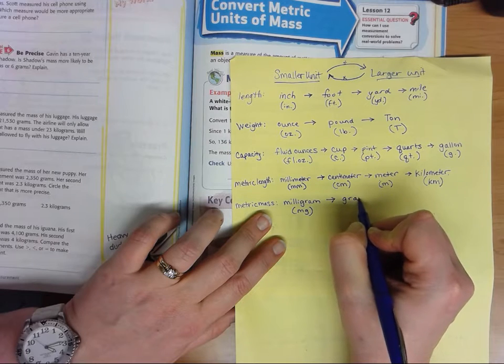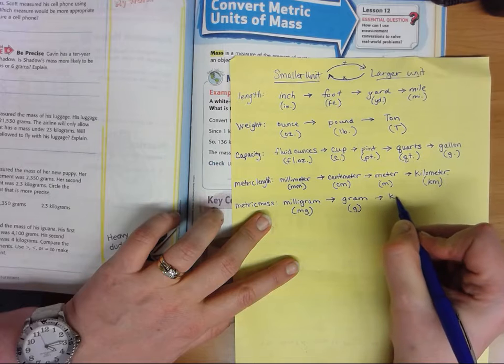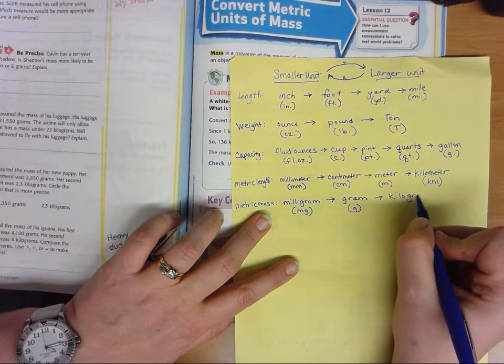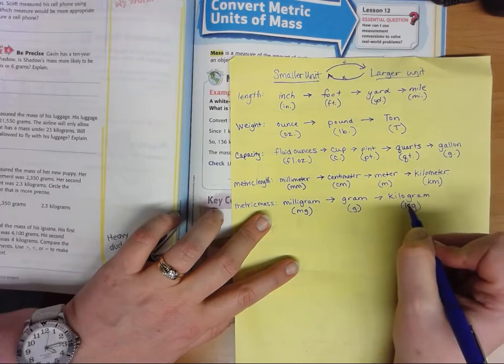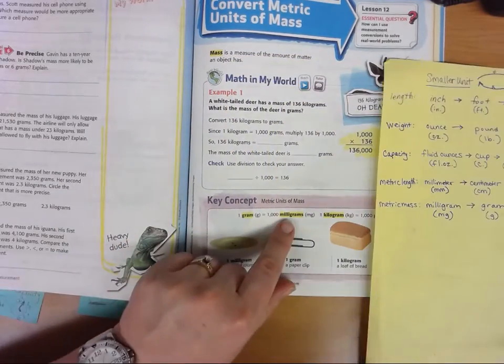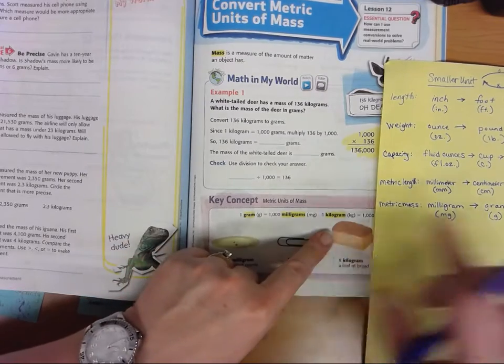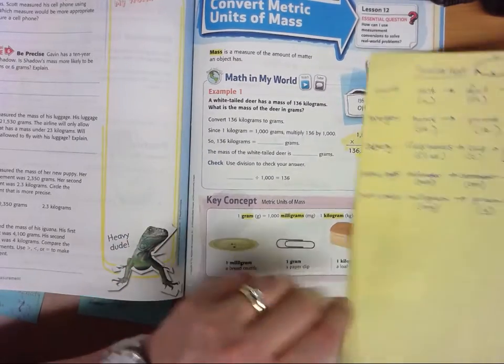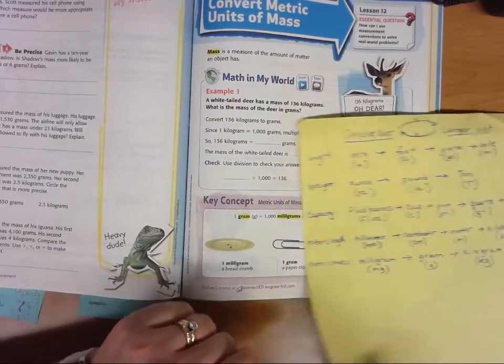Gram is the middle. That's just g. And kilogram is the largest, and that is kg. And again, milli is 1,000 times smaller than the gram. Kilogram is 1,000 times bigger. Okay, so milli and kilo we think of as 1,000s.